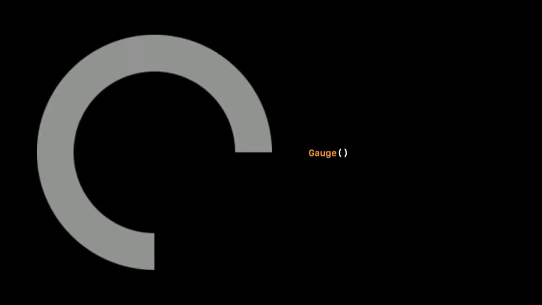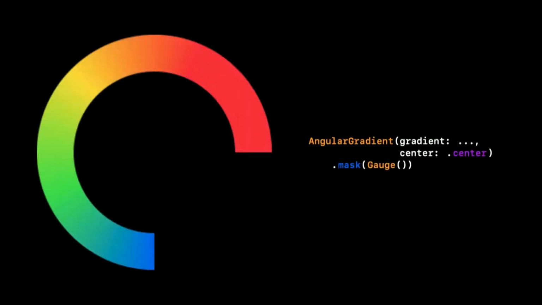What our UI needs now is some colors. So let's add all of them, or at least most of them. Here we add a gradient that is masked out by our gauge. And when we look at the code here, it feels a bit wrong to me, and let me explain why. The gradient wraps our gauge, and what we do mentally is that we're applying some styling to our gauge.